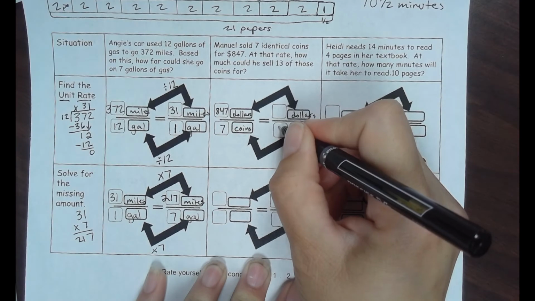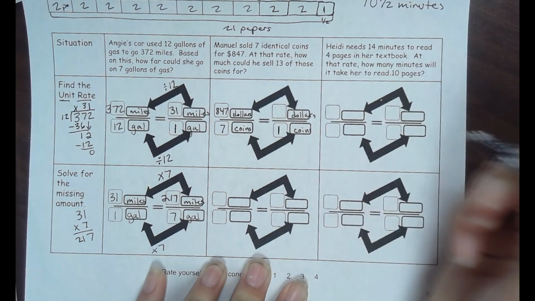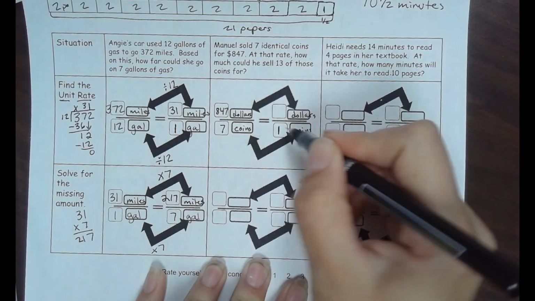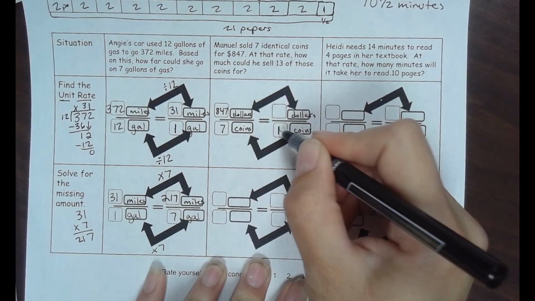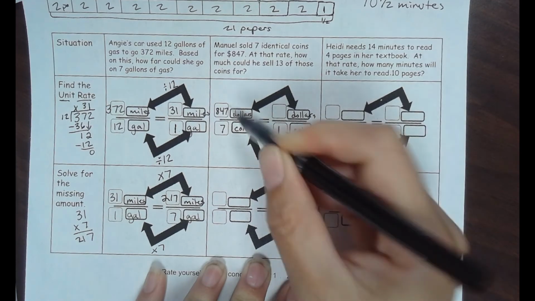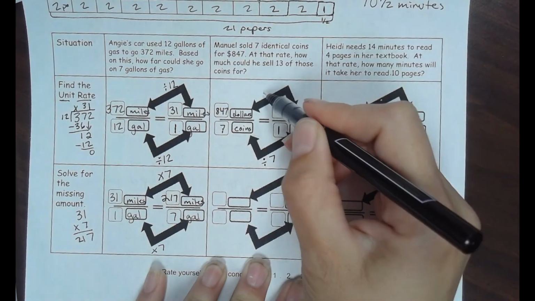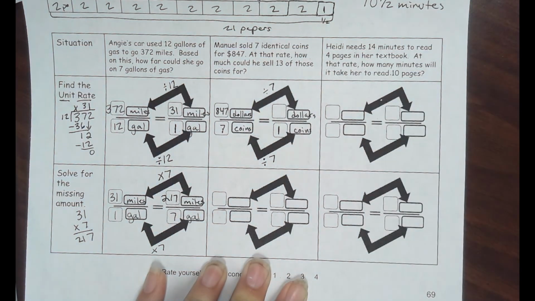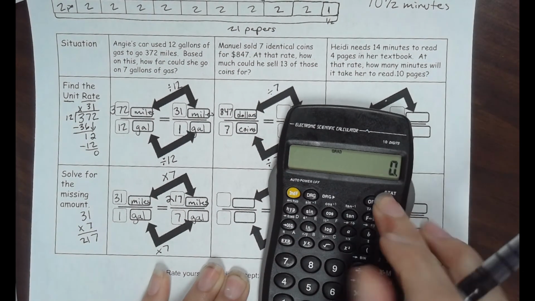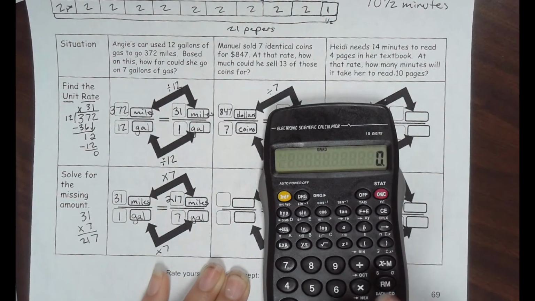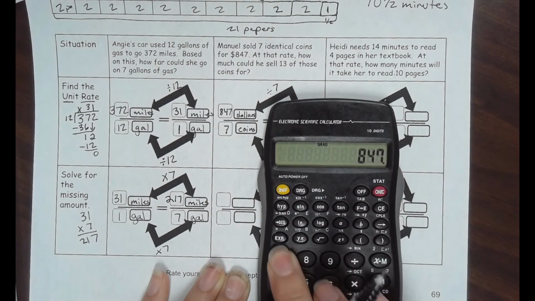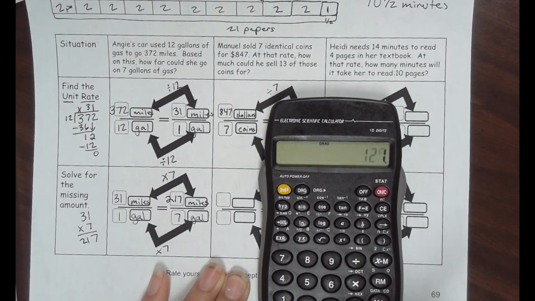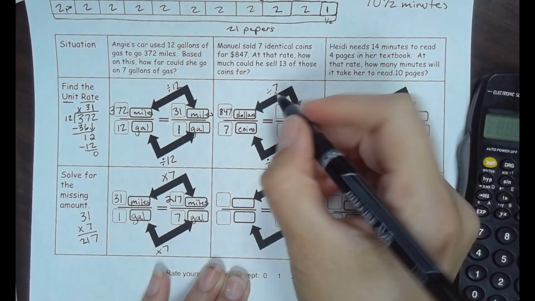Now what else do I know? I want for 1 coin. 7 to get to 1, that means I had to divide by 7, right? So I'm going to divide 847 by 7. Okay, to save us a little bit of time and space, I'm going to let you use a calculator for the rest of these. So 847 divided by 7 means each coin was worth $121.